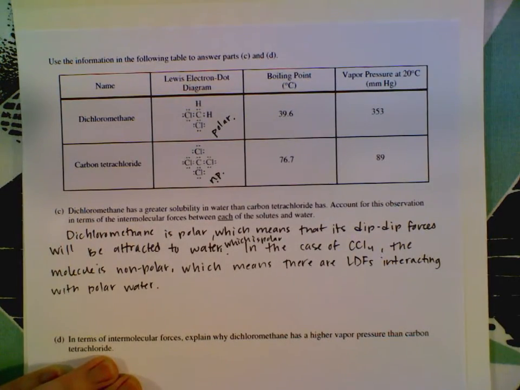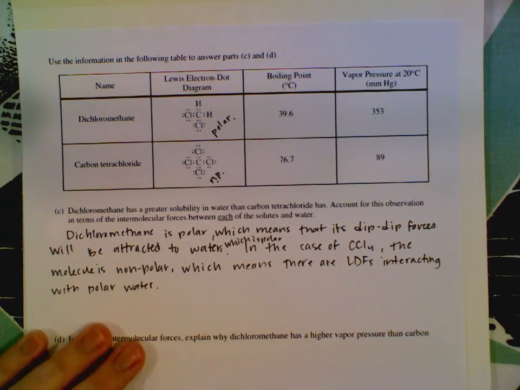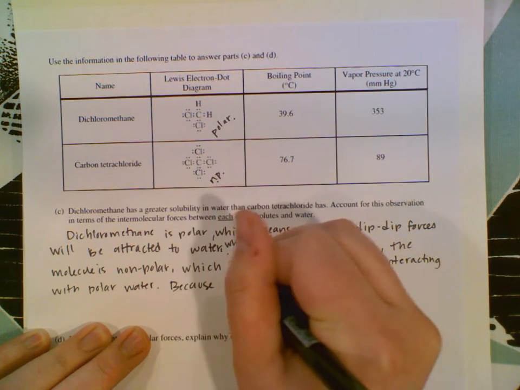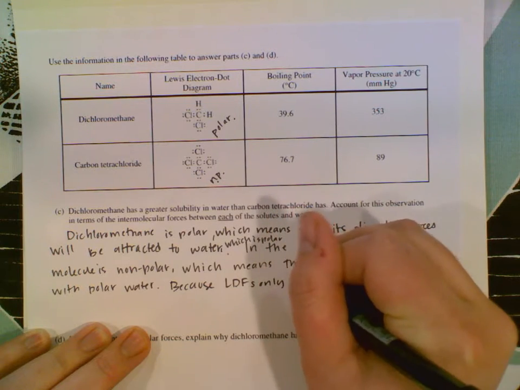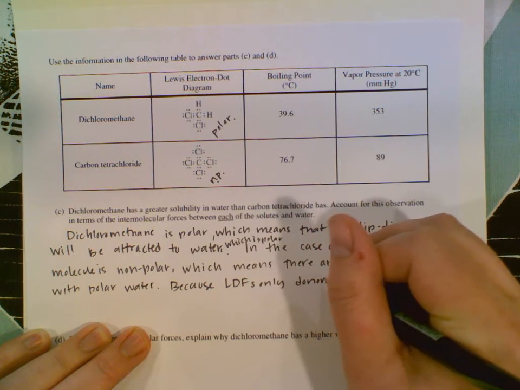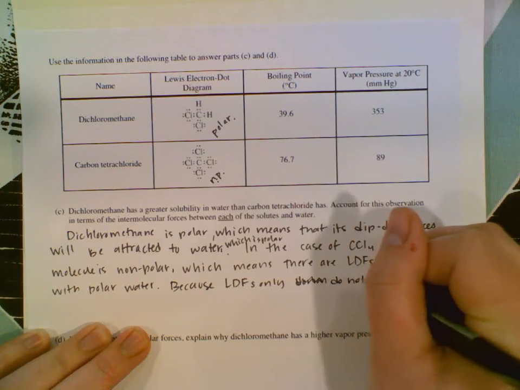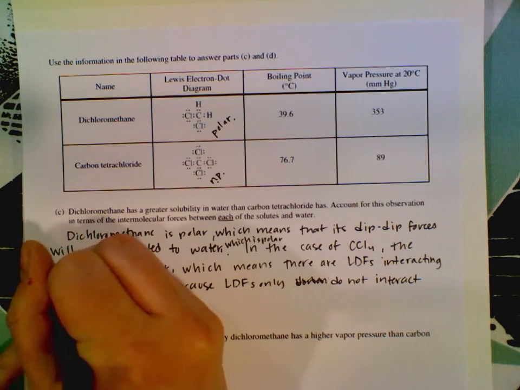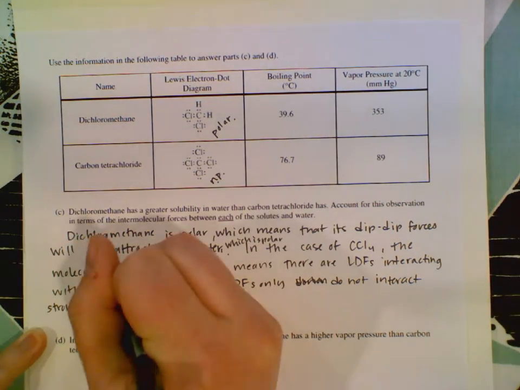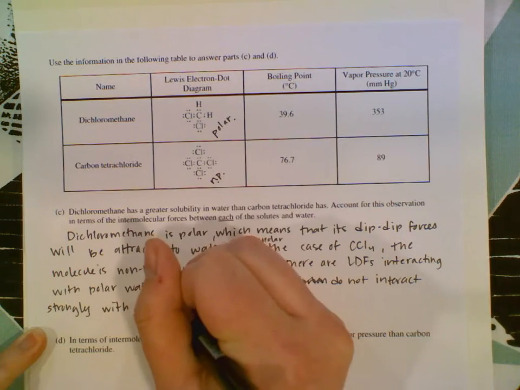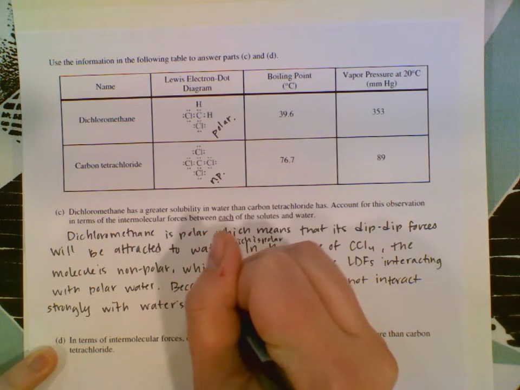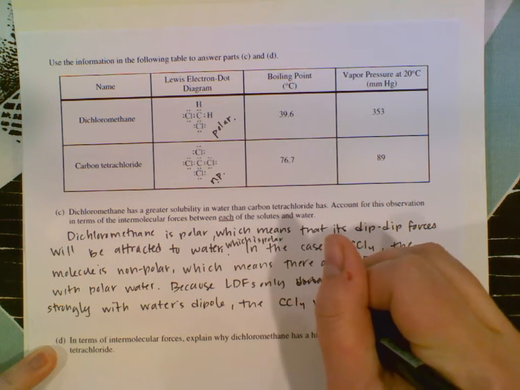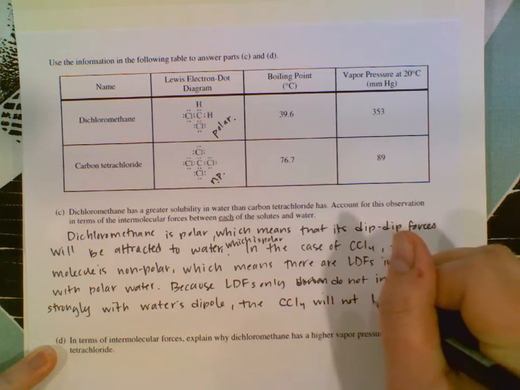Okay, so I've talked about both of them. Then after I've talked about them, I will say because LDFs only do not interact strongly with water's dipole, the CCl4 will not dissolve well.